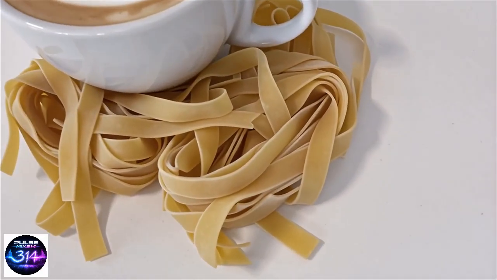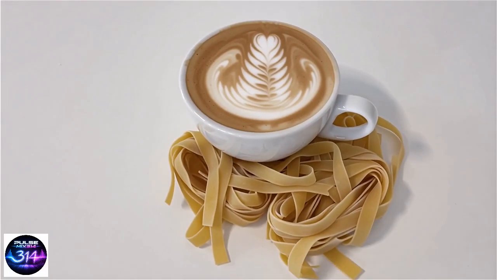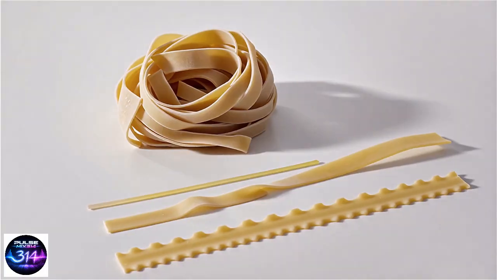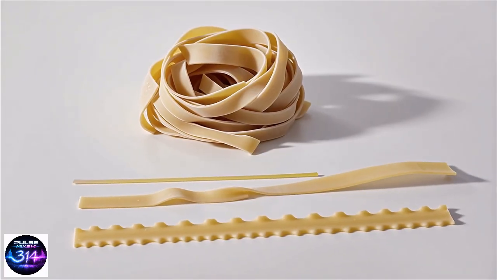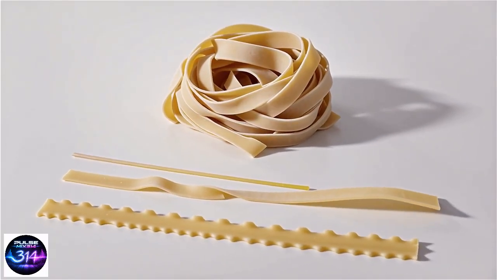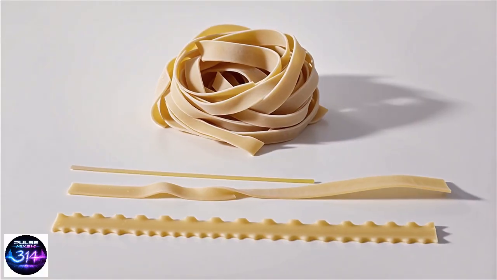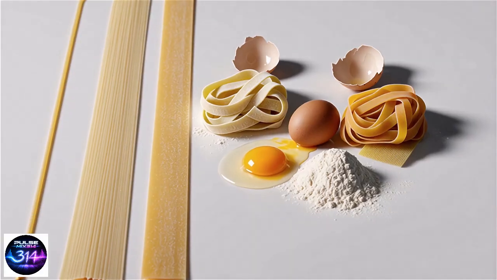Farfalle. Farfalle is an instantly recognizable pasta shape that looks like a small bow tie or butterfly. Each piece is a flat rectangle of pasta pinched in the center to create the distinctive winged shape. The name means butterflies in Italian, and the pasta is also commonly called bow tie pasta in English-speaking countries.